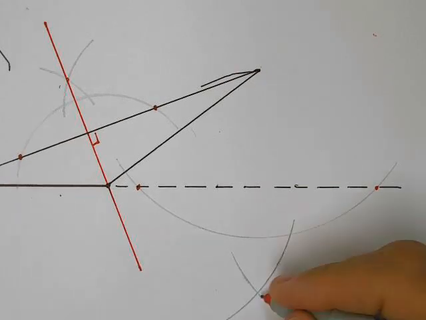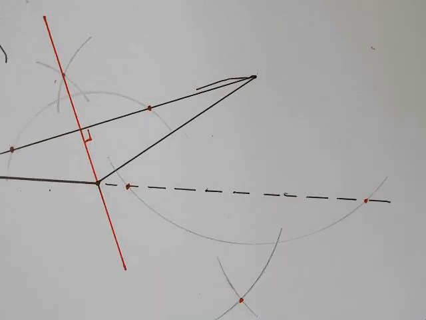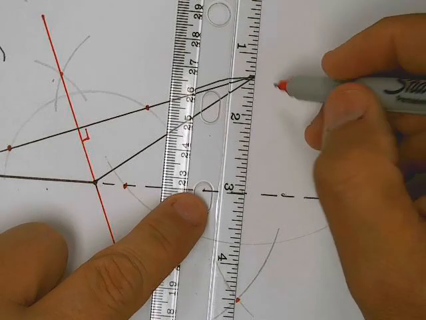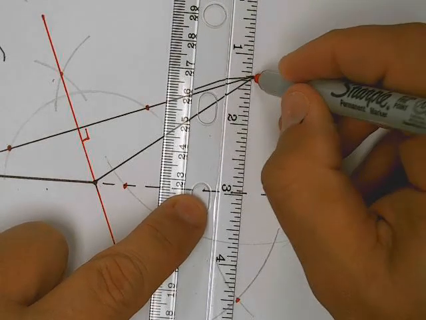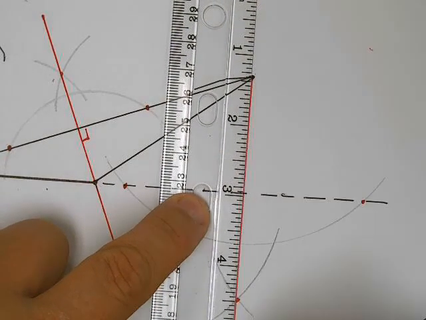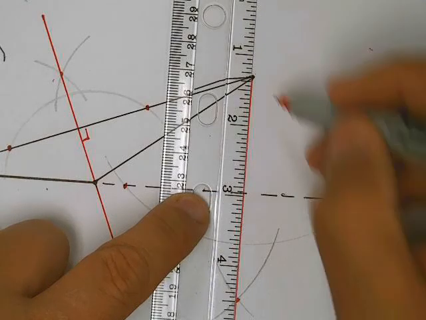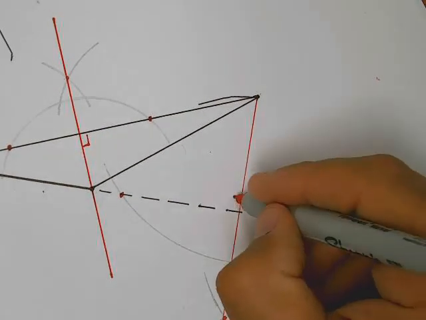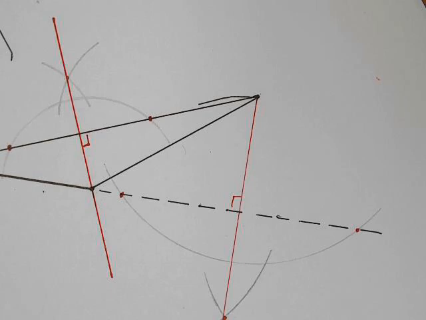All right, let's connect. Oh, it's not going to fit. Oh, bummer. Oh, well. Nope, not quite. Oh, well. All right, so 90 degrees. We're good there. 2 down, 1 to go.